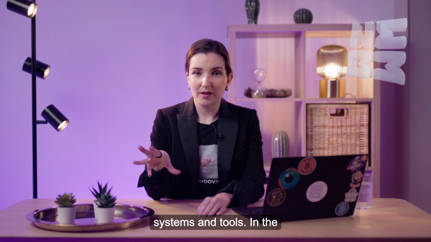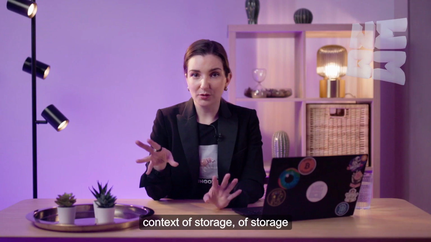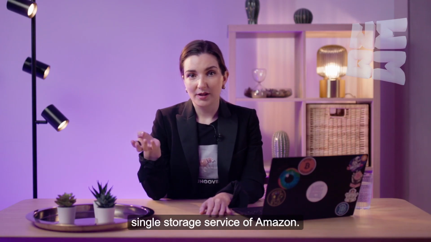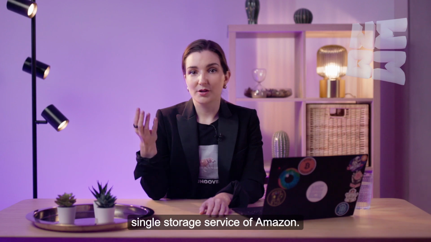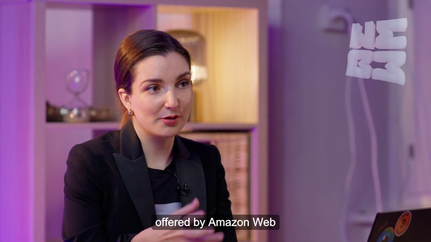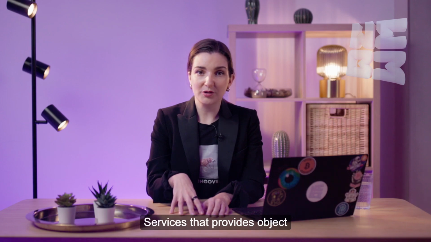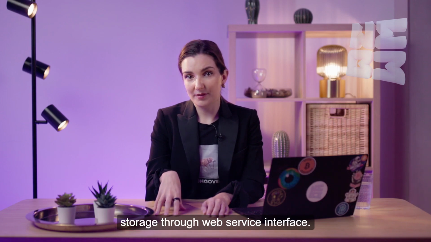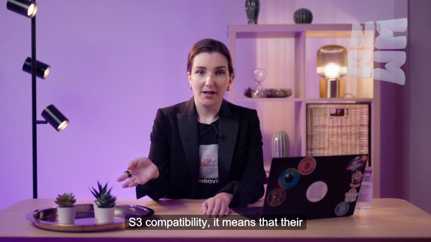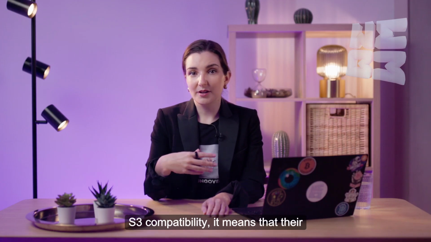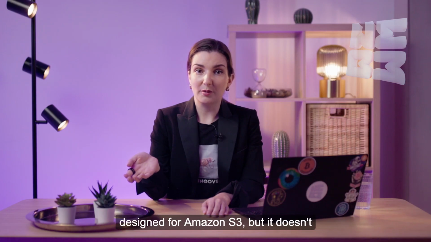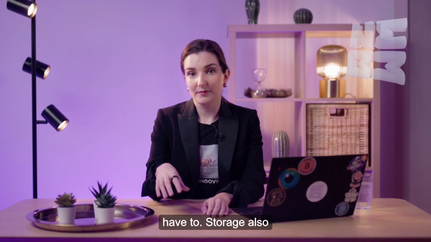What is interesting is that Storj is also compatible with S3, allowing for integration with existing systems and tools. In the context of Storj and cloud storage services, S3 is actually the reference to single storage service of Amazon, so Amazon S3. It is a widely used service offered by Amazon Web Services that provides object storage through web service interface. When Storj or other cloud storage providers mention S3 compatibility, it means that their service can interact with applications and services designed for Amazon S3, but it doesn't have to.